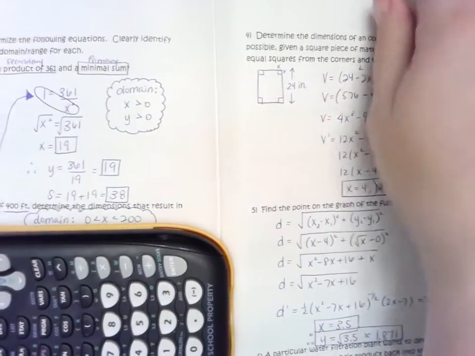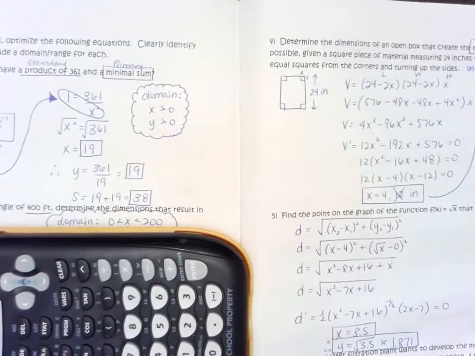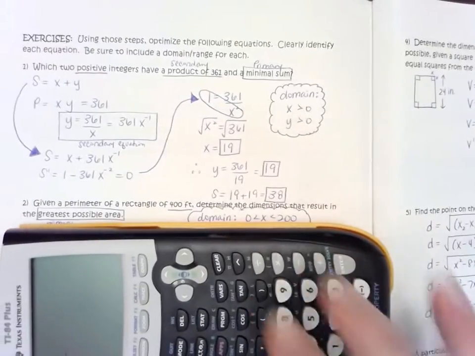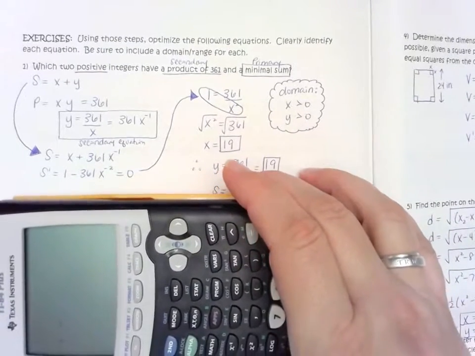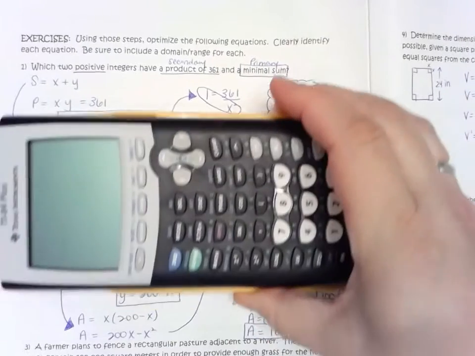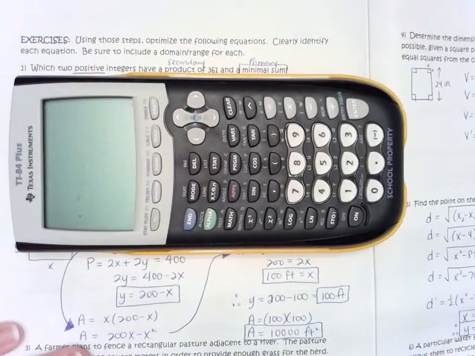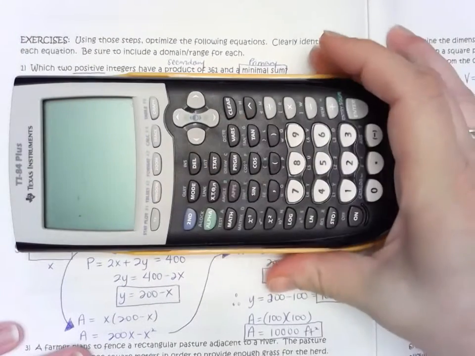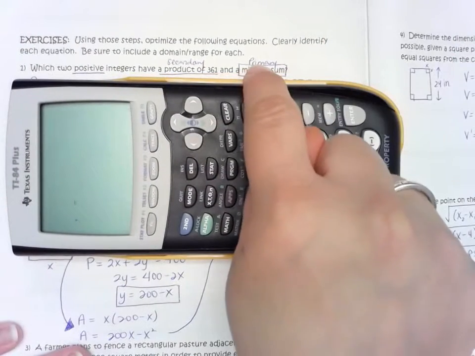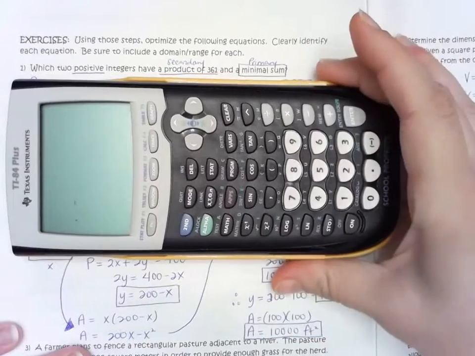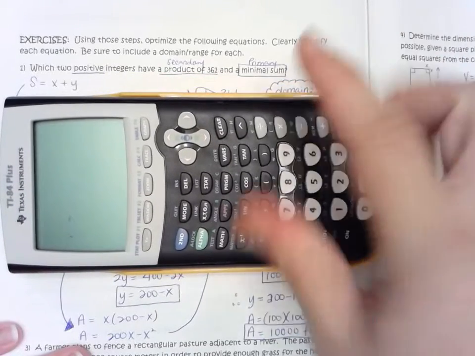Question number 1. Again, you're going to see that it's all done, but I want to explain it instead of just doing it from scratch. First of all, it says, which two positive integers have a product of 361 and a minimal sum? The fact that it says minimal means that it's going to fall into my primary category, and that's usually what I jump to create right away.